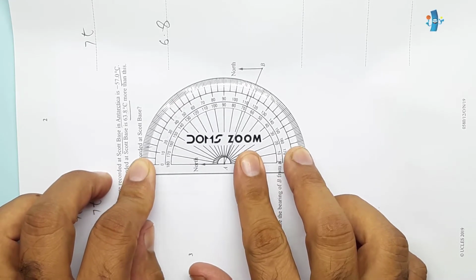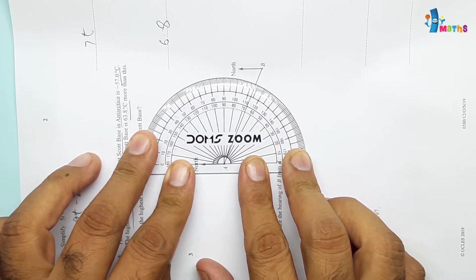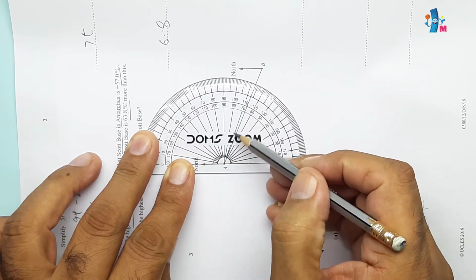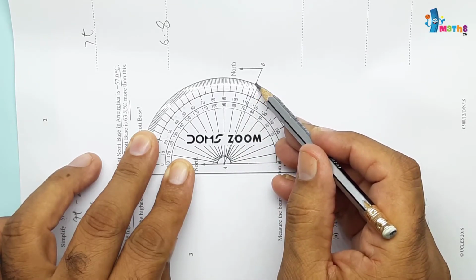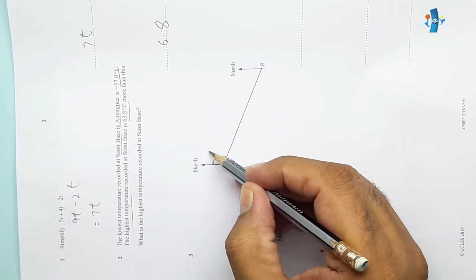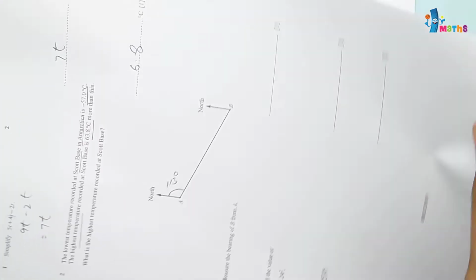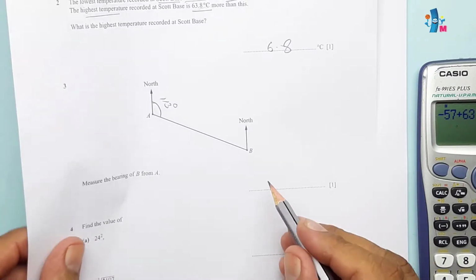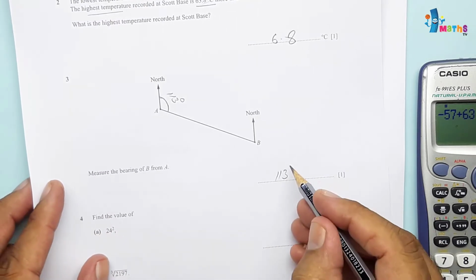This measurement, if you check over here, is 110, 11, 12 and 13. So 113. So we can write the answer as 113 degrees.